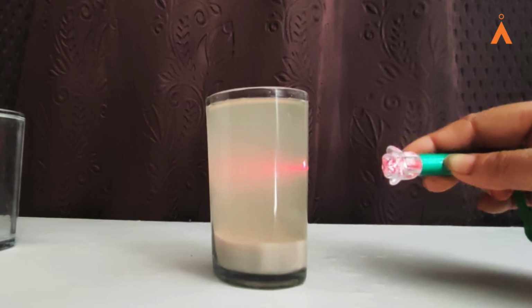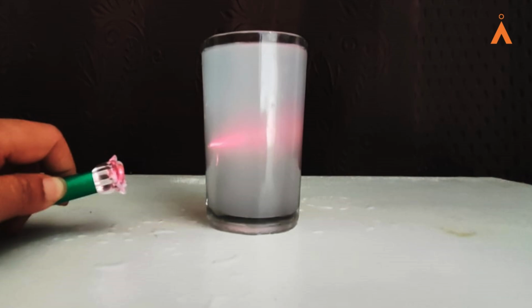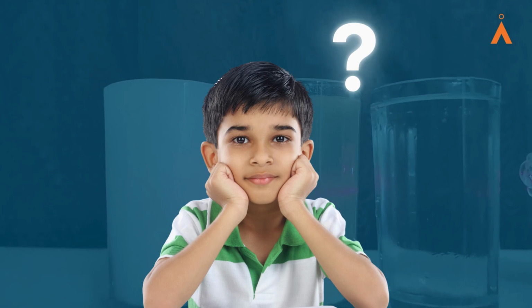In the second case, when light passed through a mixture of flour and water, scattering resulted in the Tyndall effect, making the beam visible due to small particles dispersing light. In the third case, when light passed through a mixture of milk and water, the Tyndall effect made the beam visible due to fat globules and proteins scattering light, characteristic of colloidal suspensions.